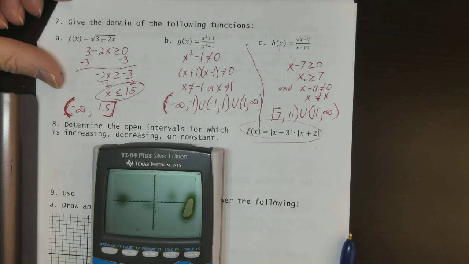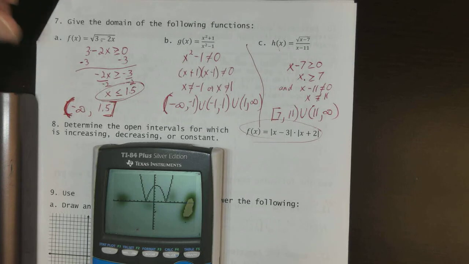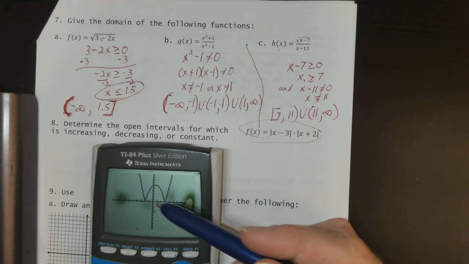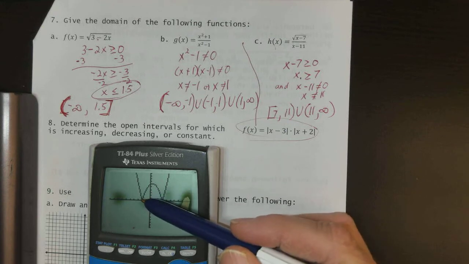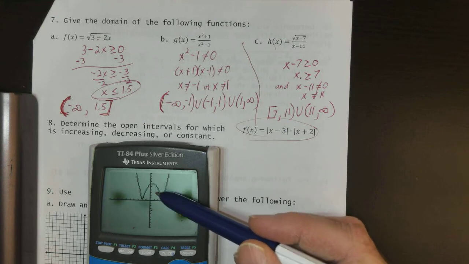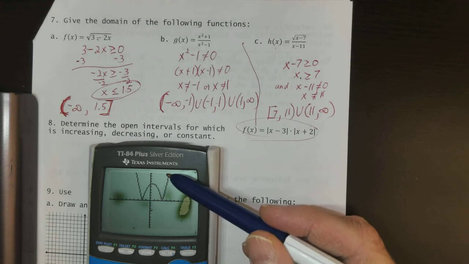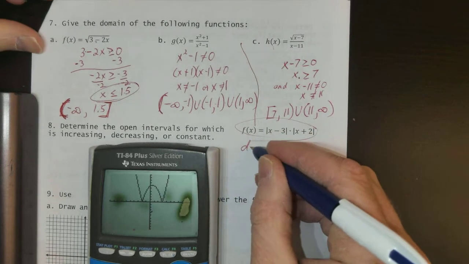Okay, I'm going to graph that. I got a standard window on. All right, interesting. Very interesting. Okay. It is decreasing here, increasing here, decreasing here, increasing here. So let's do the decreasing parts first.